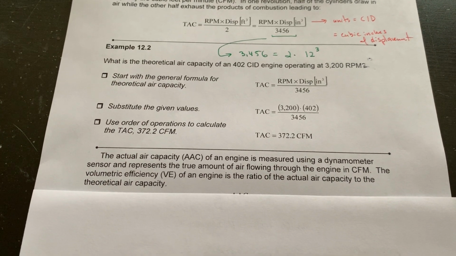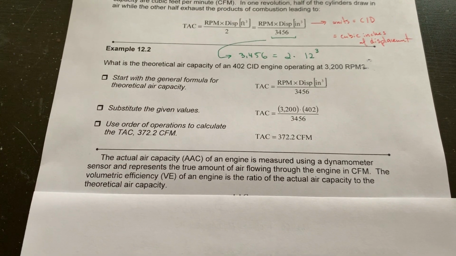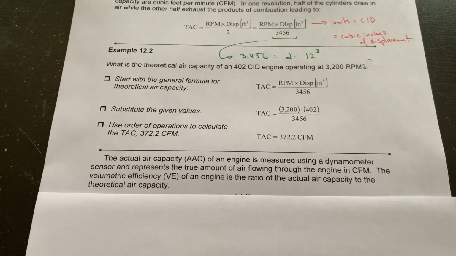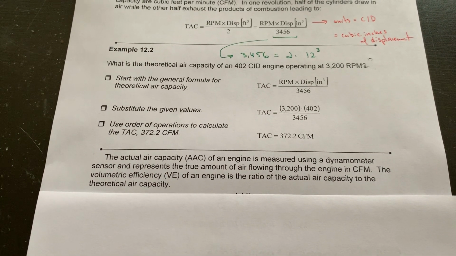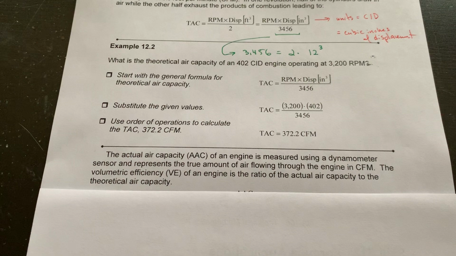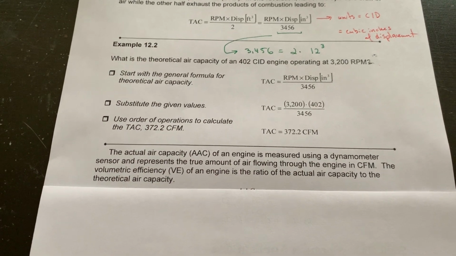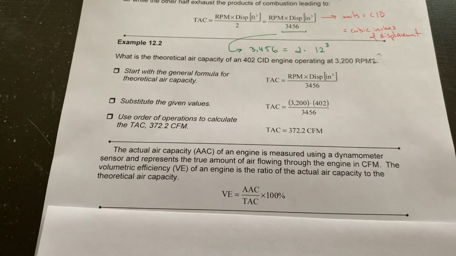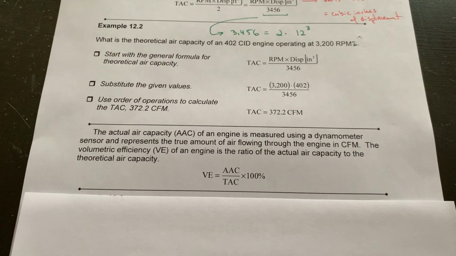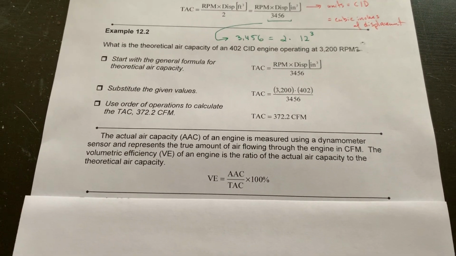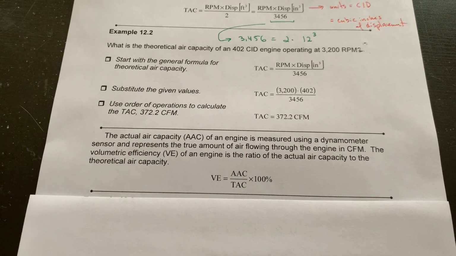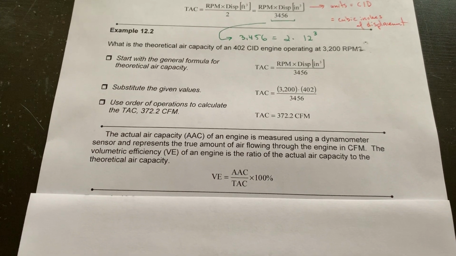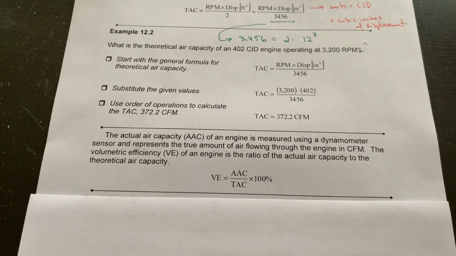So if we use a tool called a dynamometer sensor, we can actually measure how much air is going through the engine. And then we can do a comparison to find what we call the volumetric efficiency. So this is essentially just an engine efficiency thing, right? What we're doing is comparing an actual measurement versus what the theoretical possibility is.